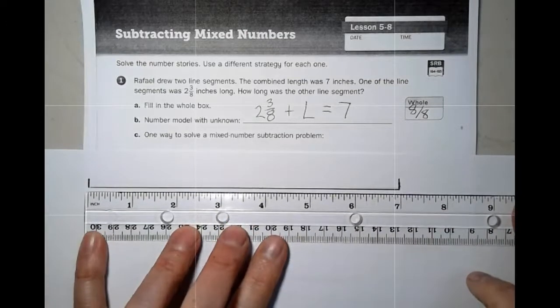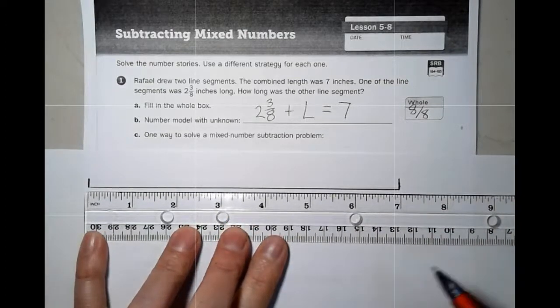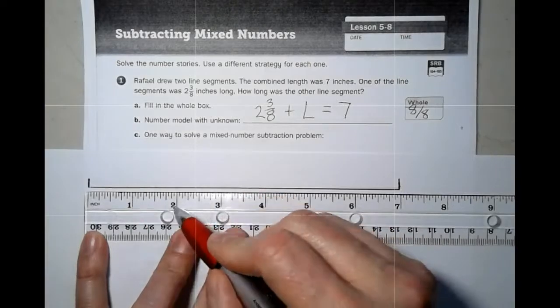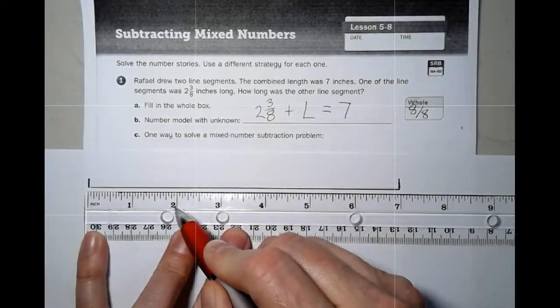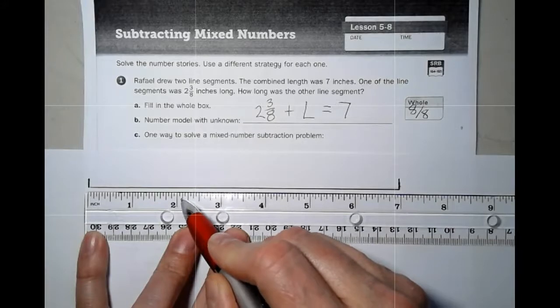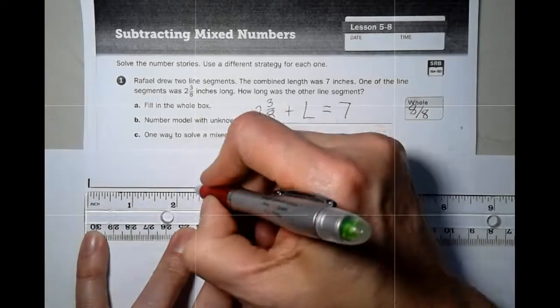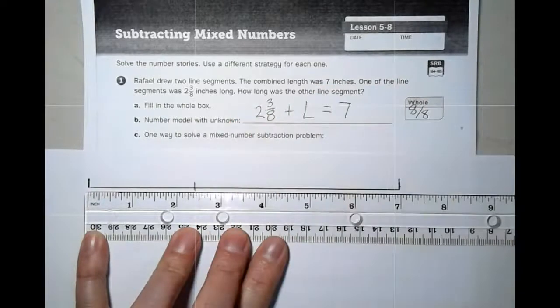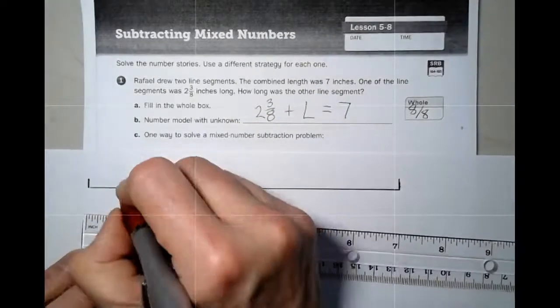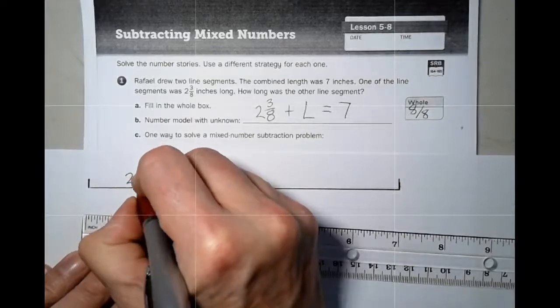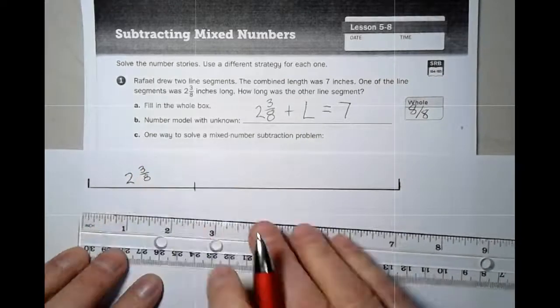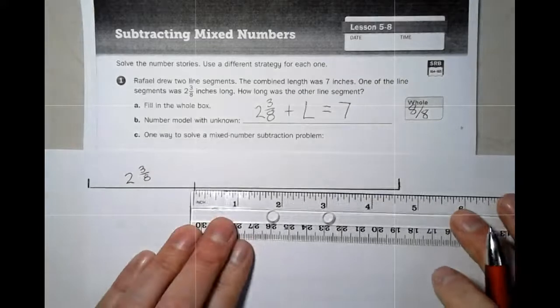And one segment I know was 2 3/8. So 1, 2, and this ruler is marked into 16ths, so every 2 ticks is going to be 1/8. 1, 2, 3, 4, 5, 6 ticks would be 3/8. So there's 2 3/8.